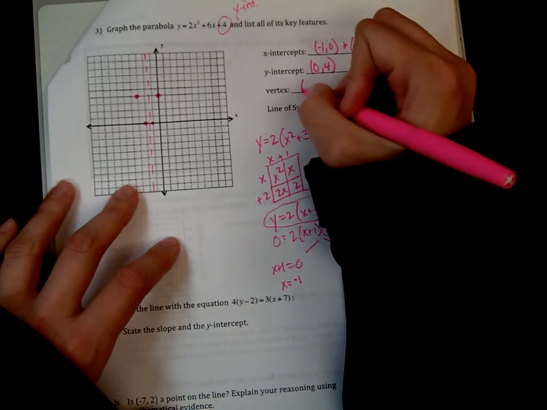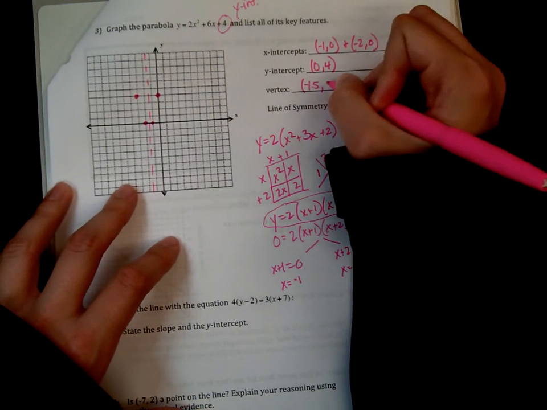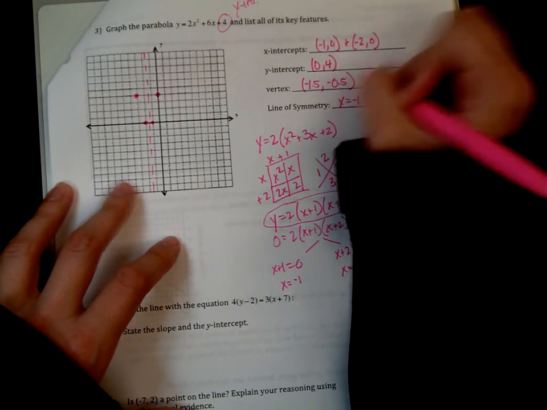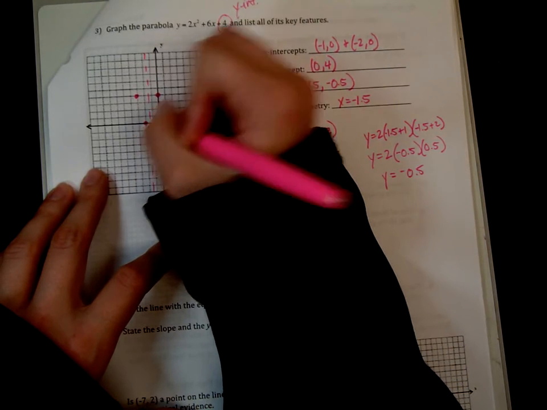So the vertex is at -1.5, -0.5, which would be right there. Here's my parabola.